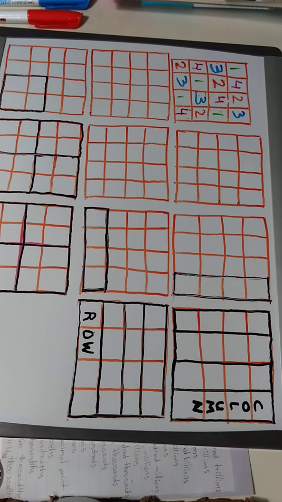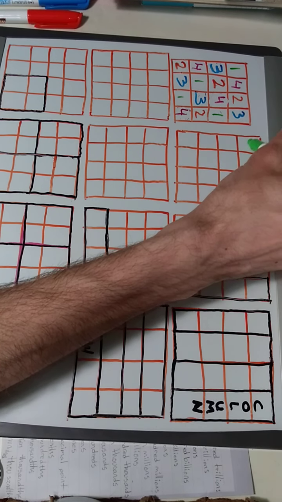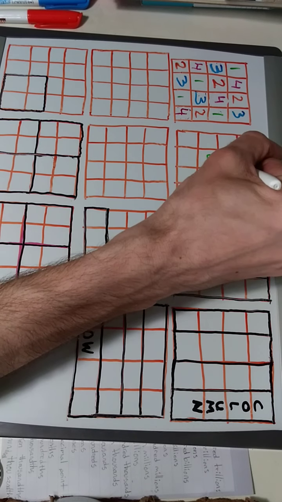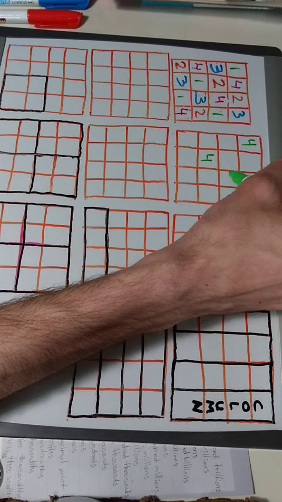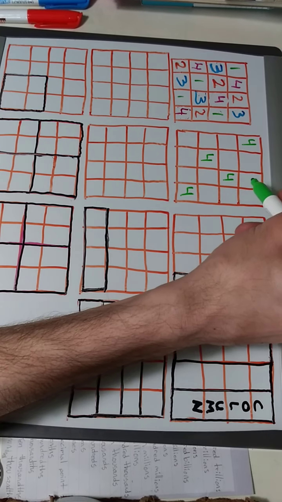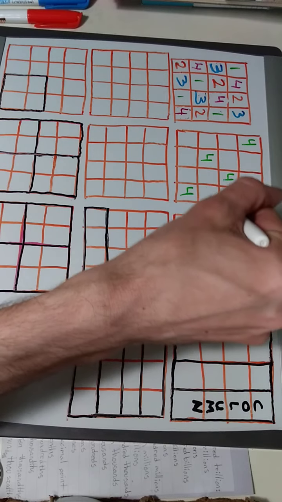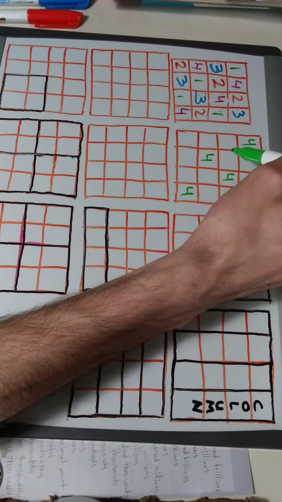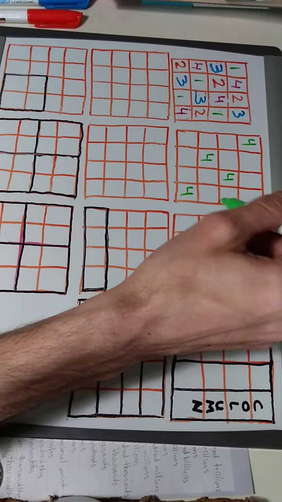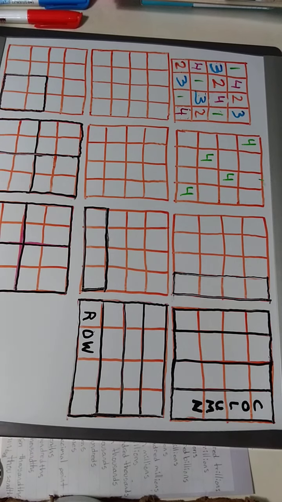Okay, so let's fill out the next one. I'll start with my 4s. And I'll just go like this. And I know the 4s are not overlapping at all. So if you draw a line out from each 4, it's not intersecting with another 4. So I know that will work.